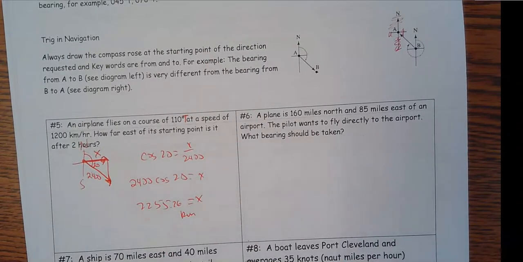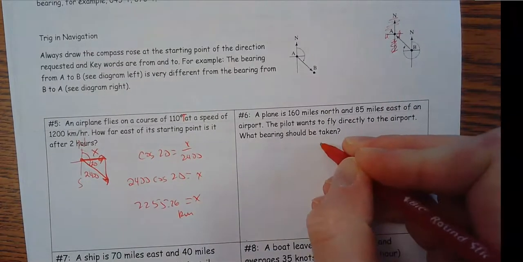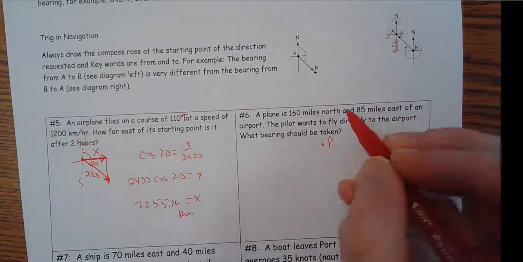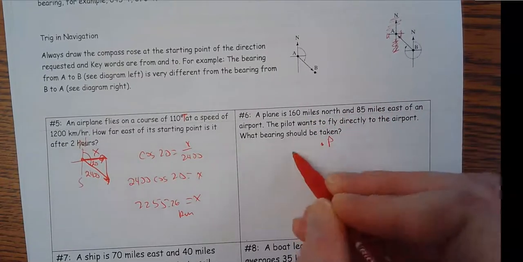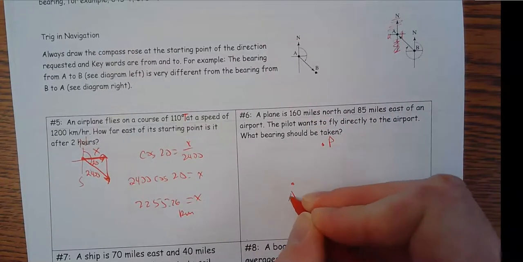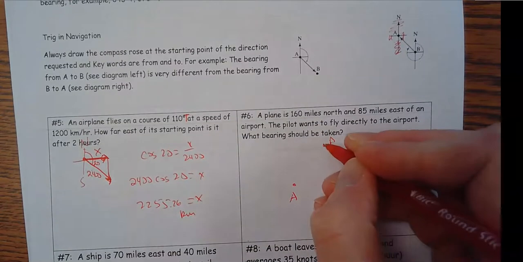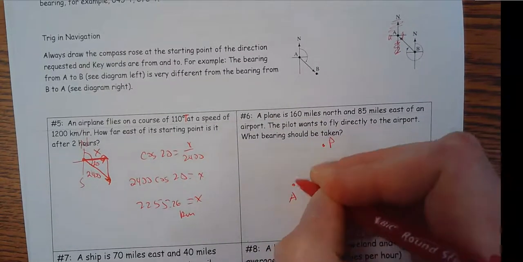Okay, a plane is 160 miles north and 50 miles east of an airport. The pilot wants to fly directly to the airport. And so what bearing should it take? This is kind of backwards thinking because you've got a plane which is north and east of the airport. The airport's over here somewhere. So to get there, you're going to have to travel south and west, or west and south, however you want to say it.